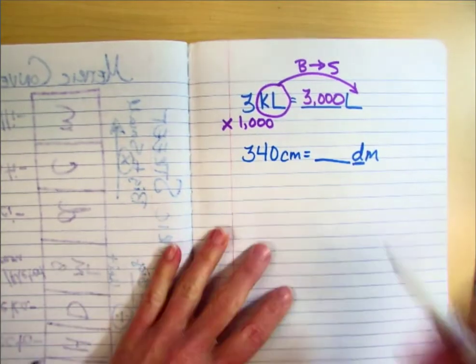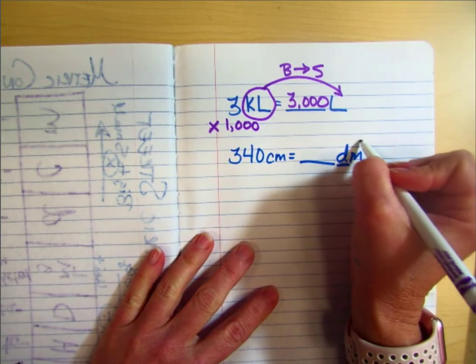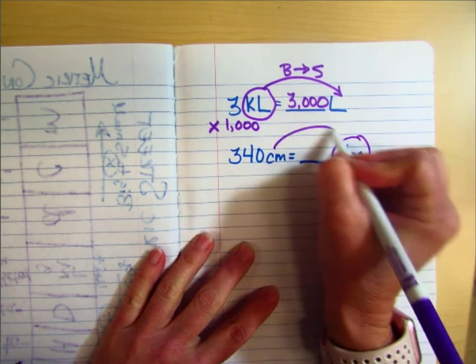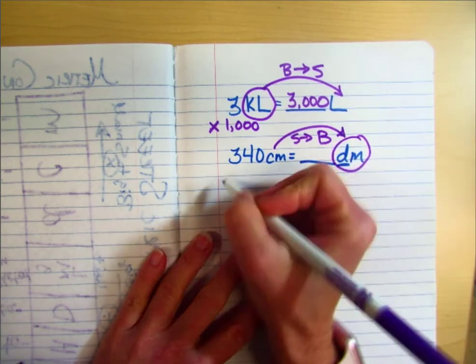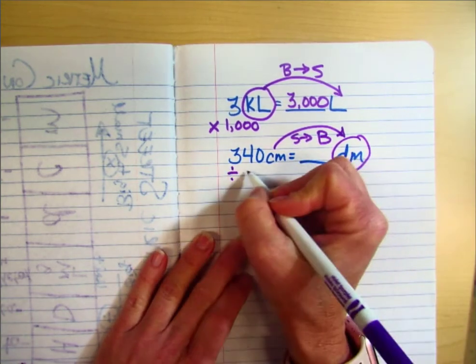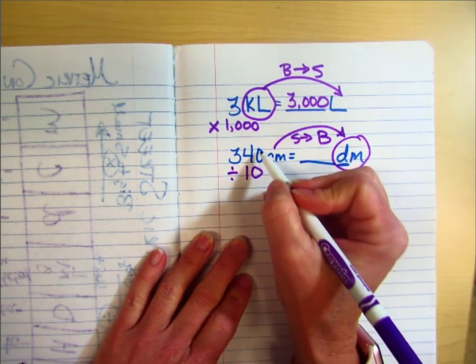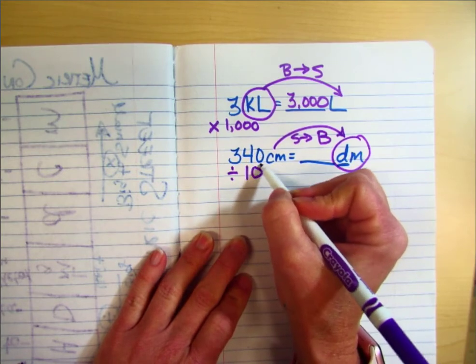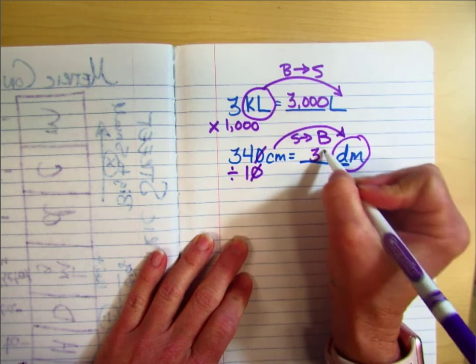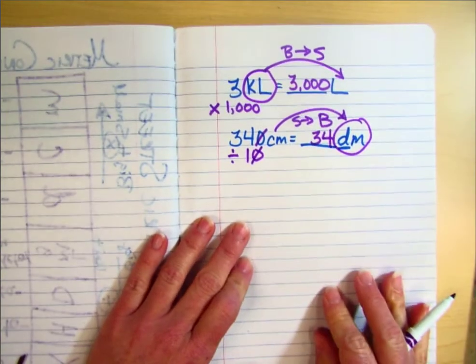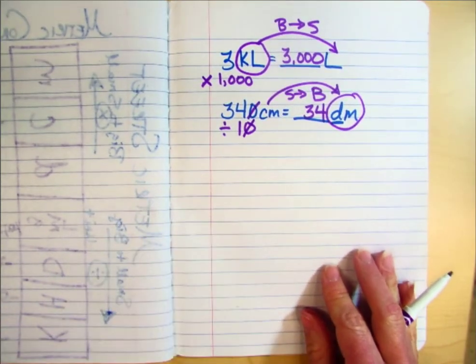So on this one, this is my big. I'm going small to big, so I divide. 1 house, I'm dividing by 10. When I divide and I have zeros on both sides, I can cancel out these zeros. 34 divided by 1 is 34. Your math is about to get a whole lot easier than it was on the customary.